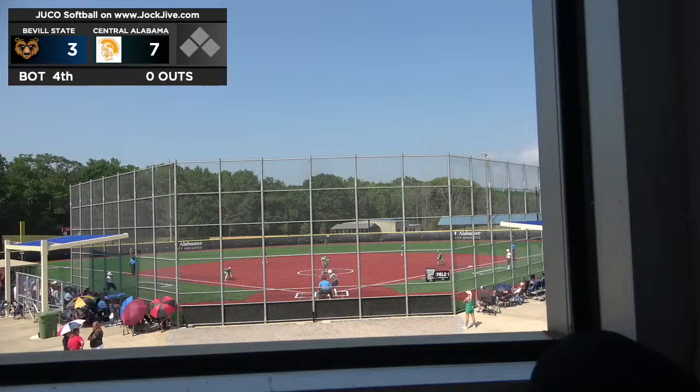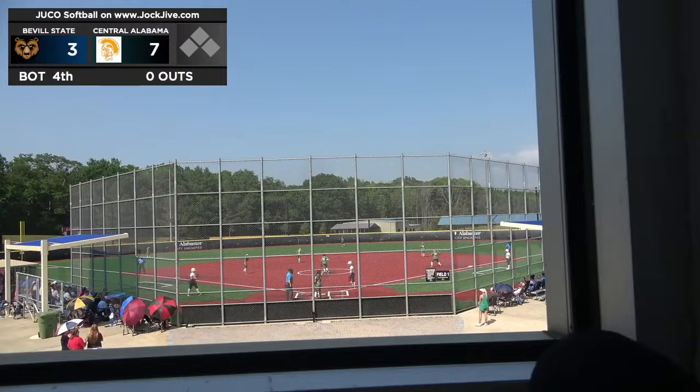Coming to plate for the Trojans is Brewer. Brewer had the RBI in the first inning that scored Hecklinski. Now hits a shot over to second. There to make the catch with Skylar Black for out one.